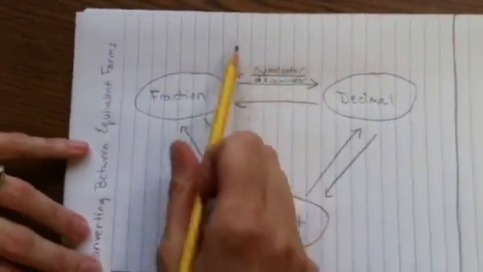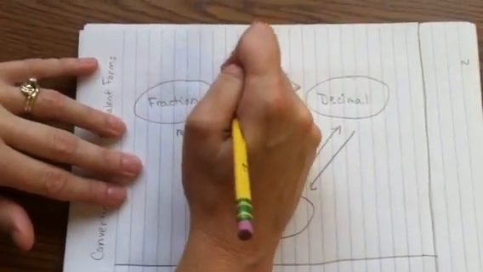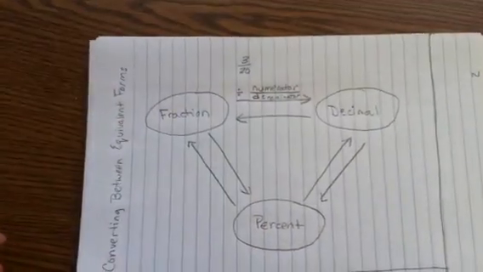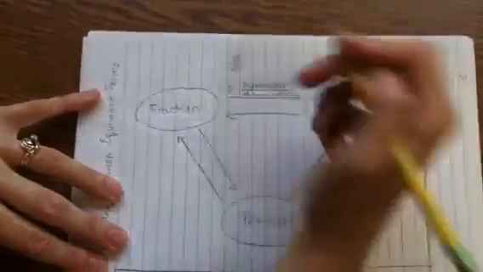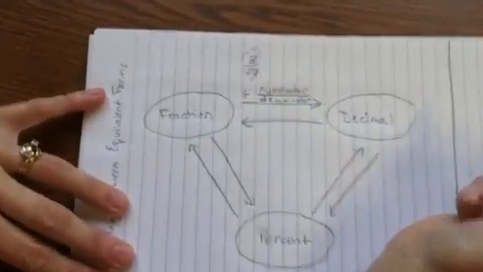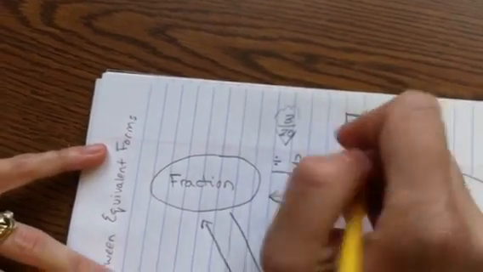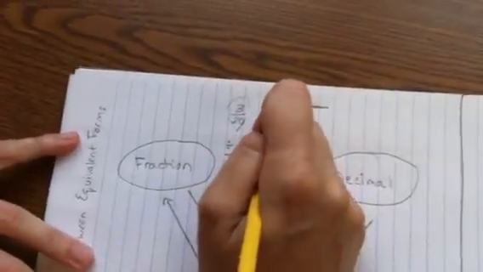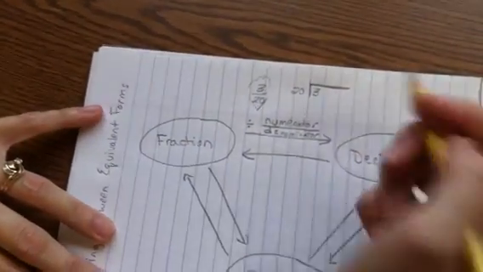And so then I'm going to write a quick little example up here. Let's say I have 3 over 20, and I want to convert that to a decimal. Then I'm going to take, and you've probably heard this before from a teacher, it's kind of like an ice cream cone. We're going to make a little freezer. The ice cream goes inside the freezer. We don't want it to melt.